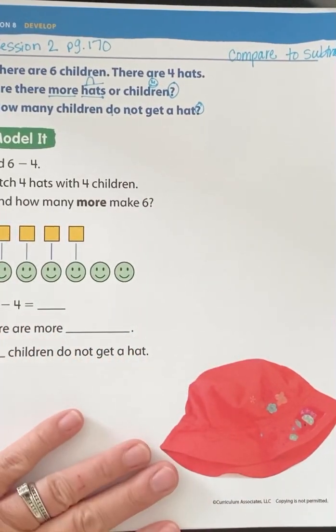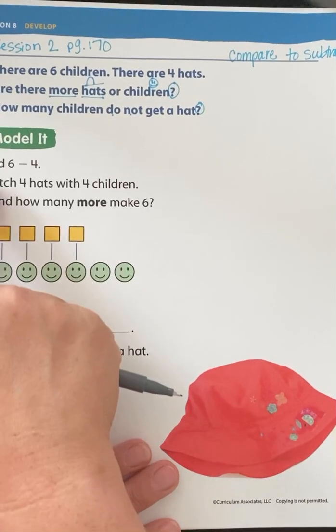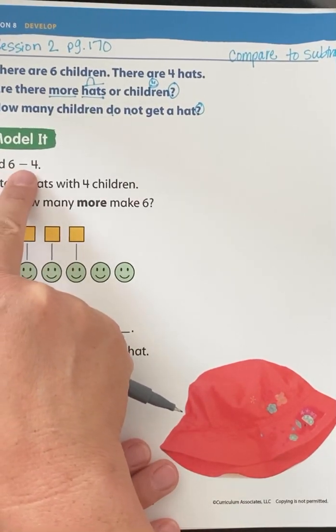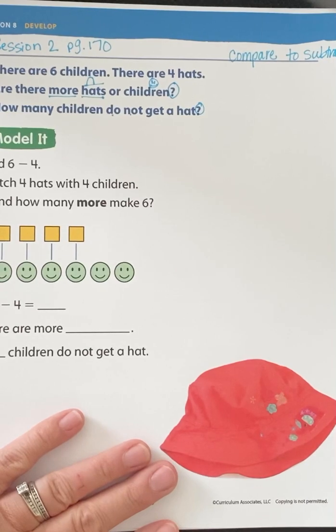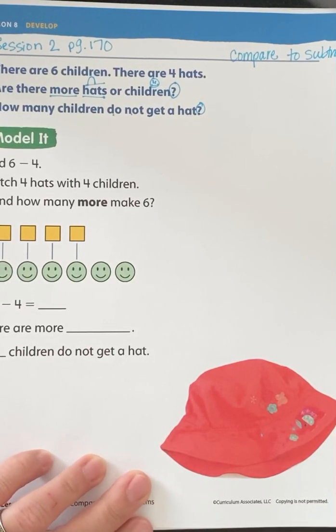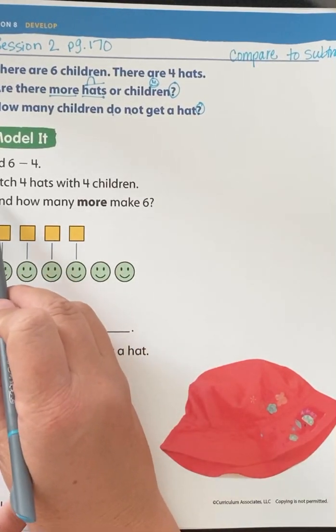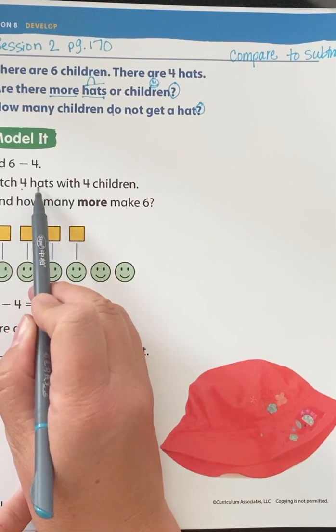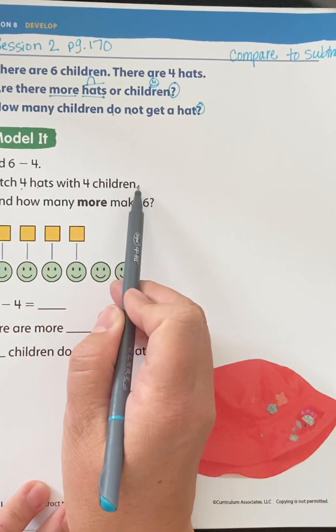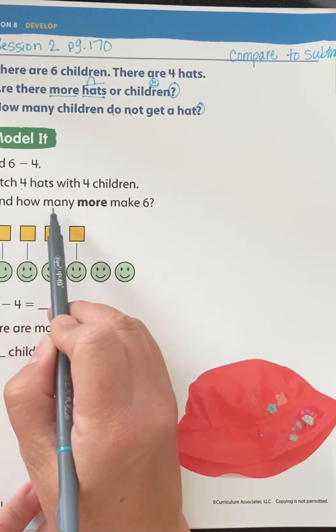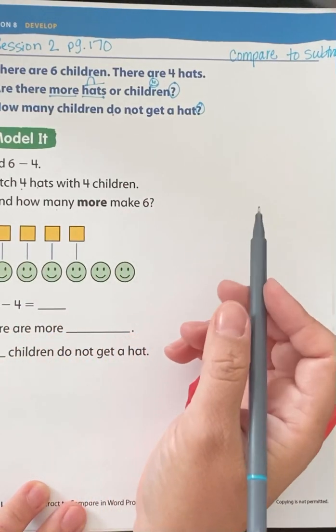Here it's kind of giving us the answer. Here it says, find 6 minus 4. Well, I like to look at all of the evidence and make sure it's all there, even if it's written down, because sometimes they like to trick us. Here it says, match 4 hats with 4 children. 4 and how many more make 6?